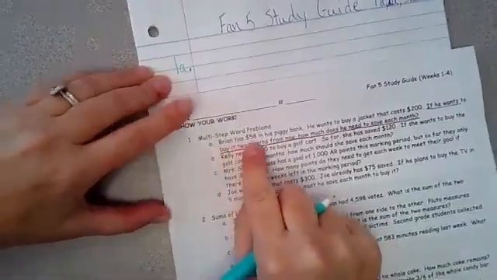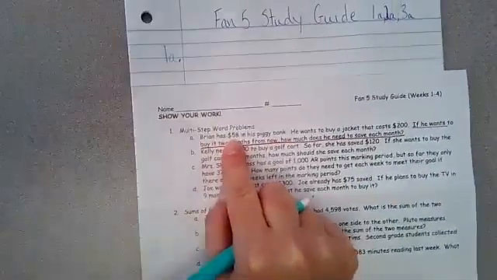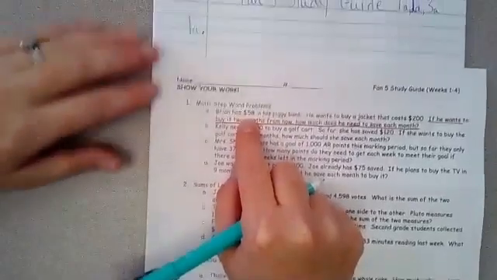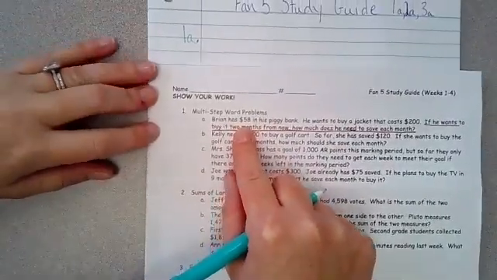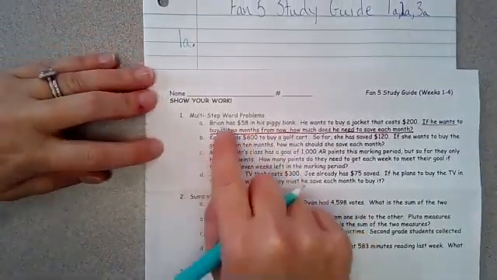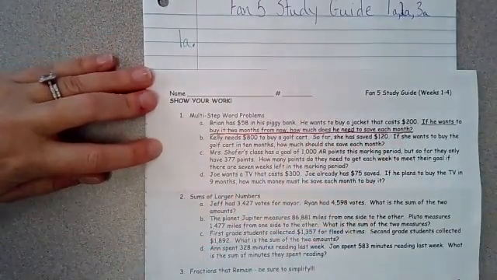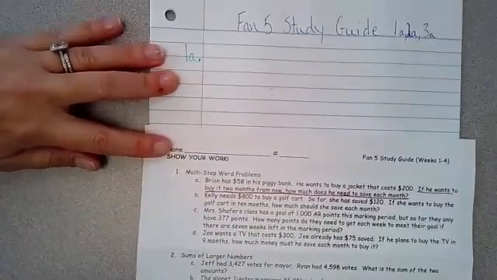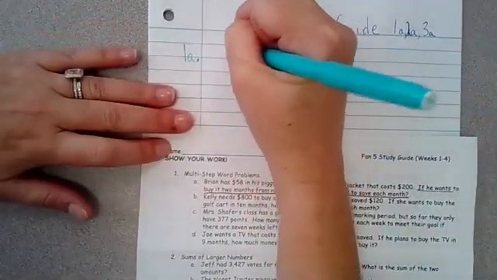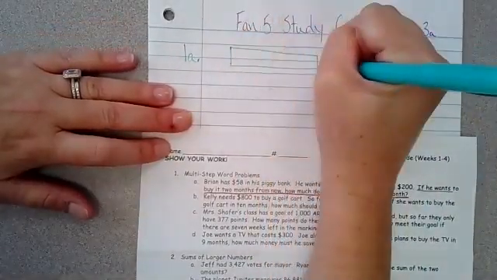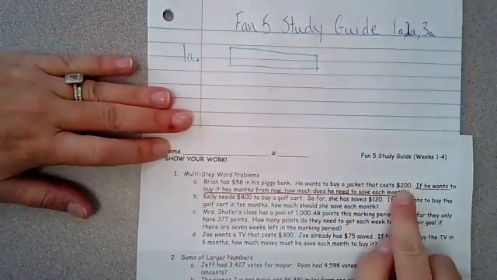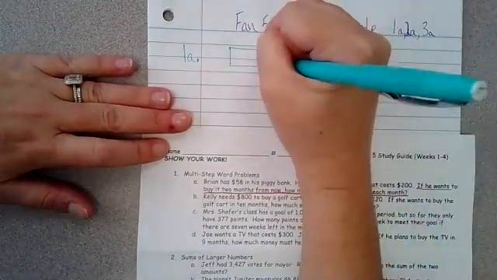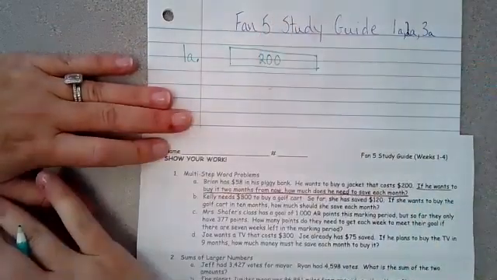Here we go. It says, Brian has $58 in his piggy bank. He wants to buy a jacket that costs $200. If he wants to buy it 2 months from now, how much does he need to save each month? So this is one of those that lends itself to a bar model. So make yourself a bar up here. And we already know the total. He wants to buy a jacket that costs $200, okay?